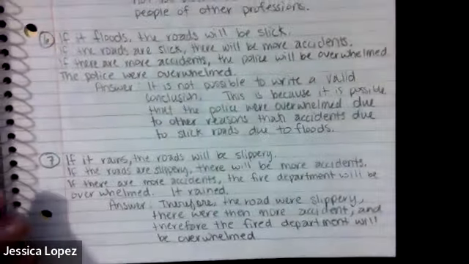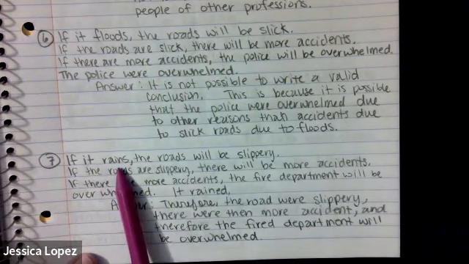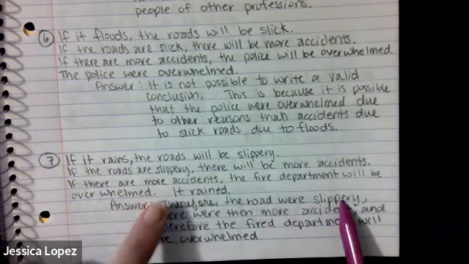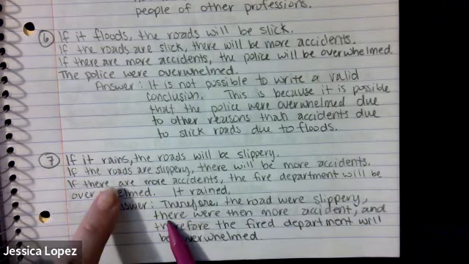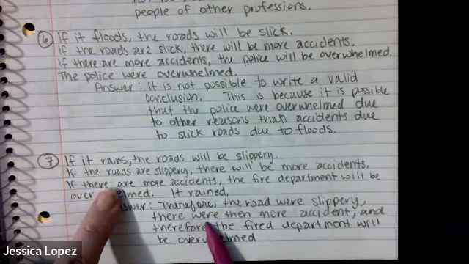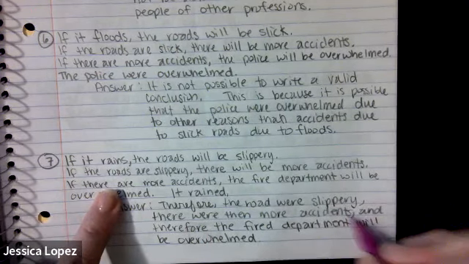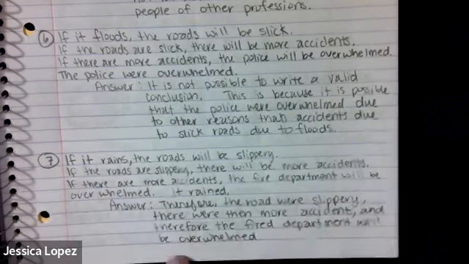Number 7 says, if it rains, the roads will be slippery. If the roads are slippery, then there will be more accidents. If there are more accidents, then the fire department will be overwhelmed. It rained. Well, this one follows that if it rains, then the roads were slippery. If the roads were slippery, then there were more accidents, and therefore the fire department will be overwhelmed.